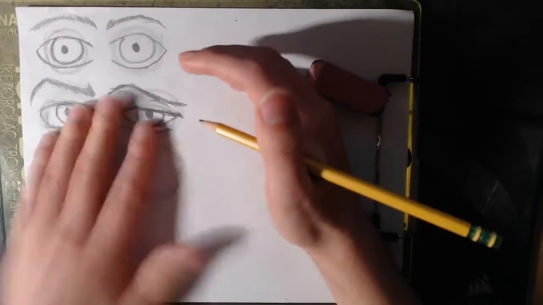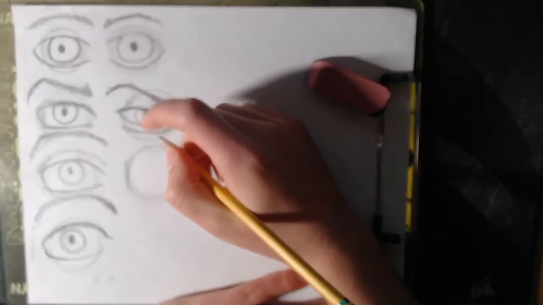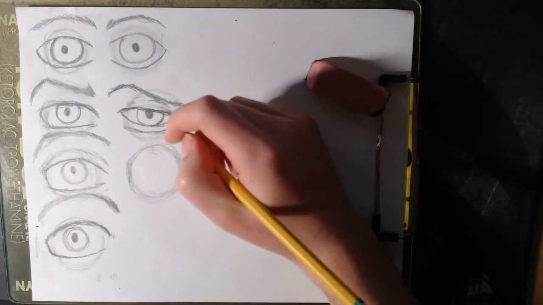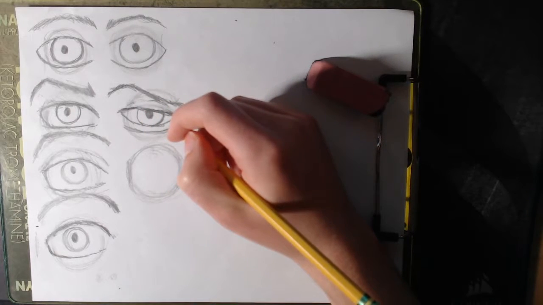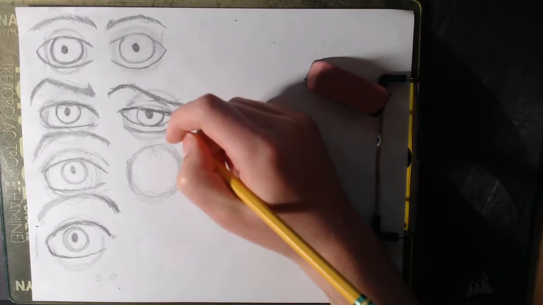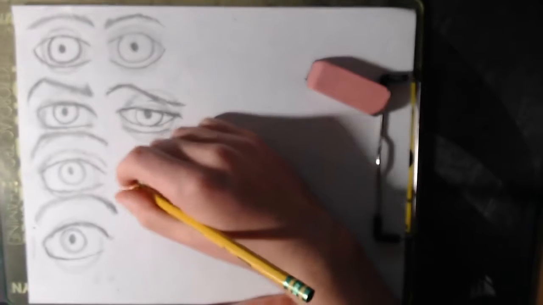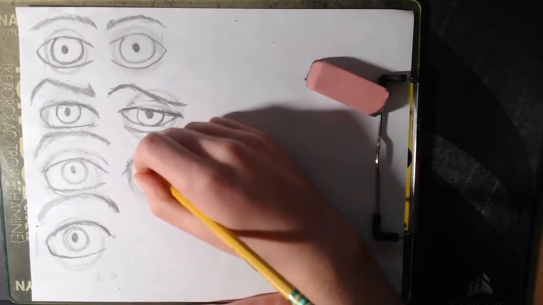What kind of style are you going to create? What kind of things are you going to do? And I did have an idea of what I was doing here. Ooh, don't really remember. How about a sad eye? How about one that's kind of sad?